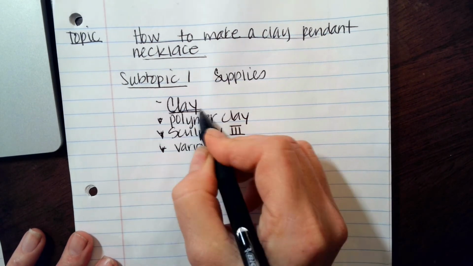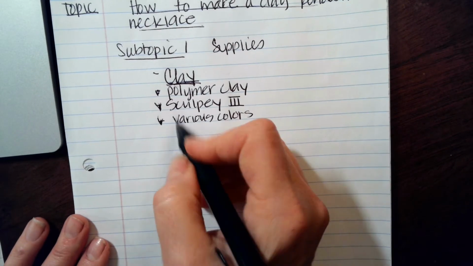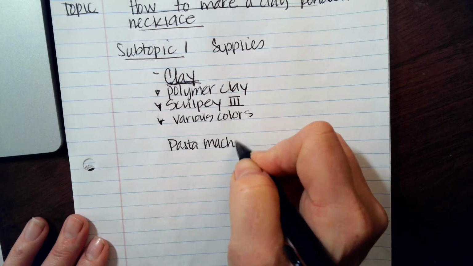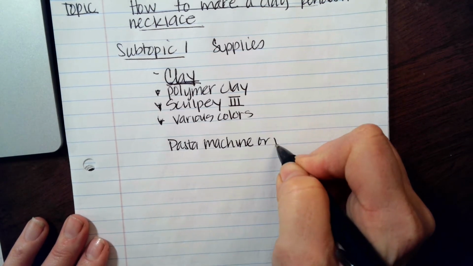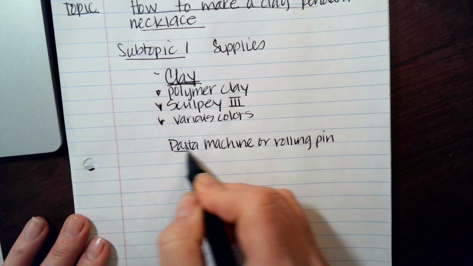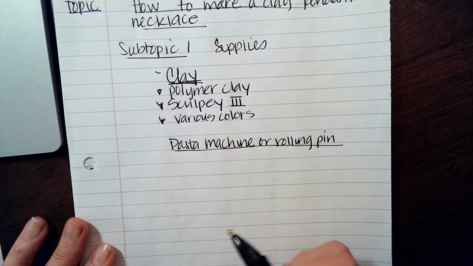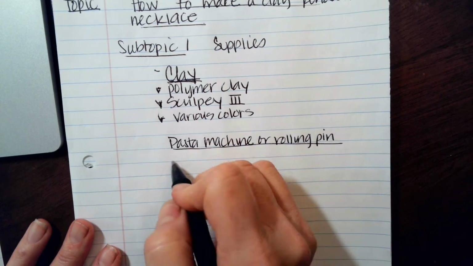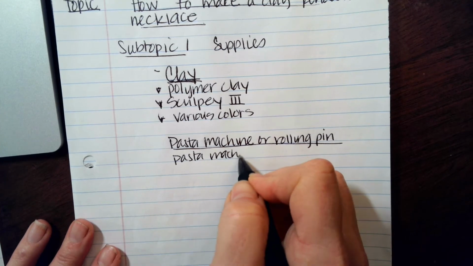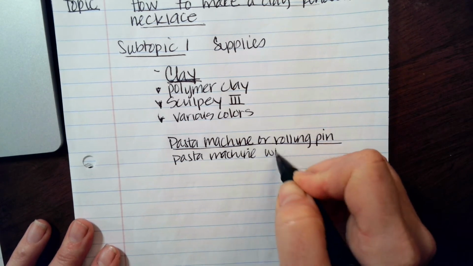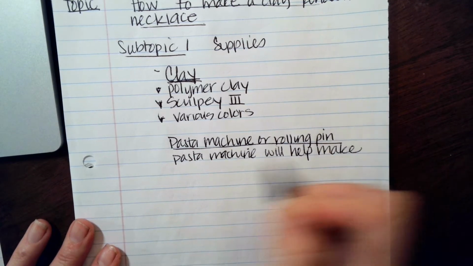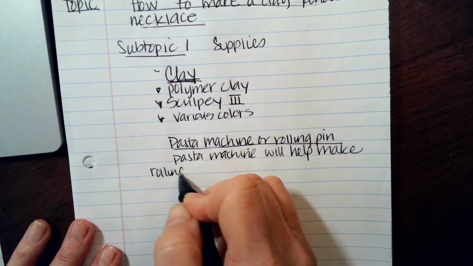All right. My second thing I need is a pasta machine or a rolling pin. And now I'm going to give some sub details about this. So I'm going to now detail the pasta machine or rolling pin. So pasta machine will help make rolling easier.